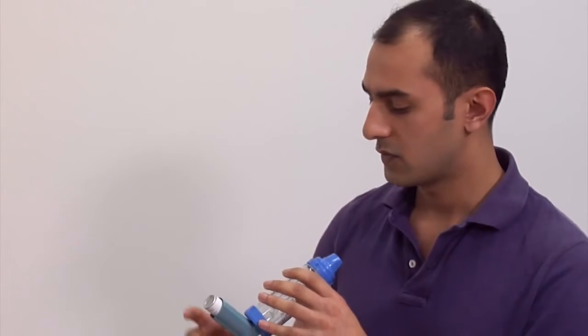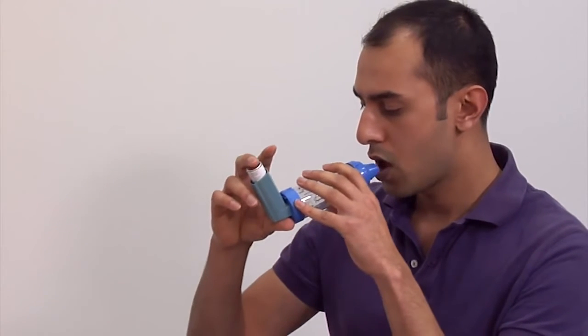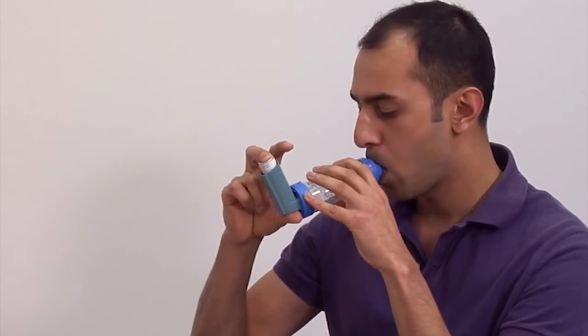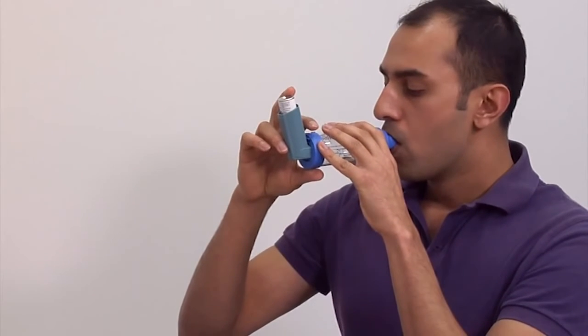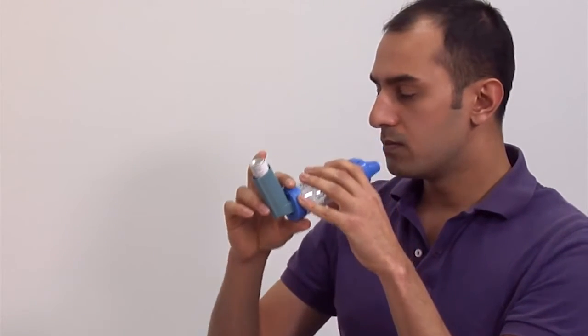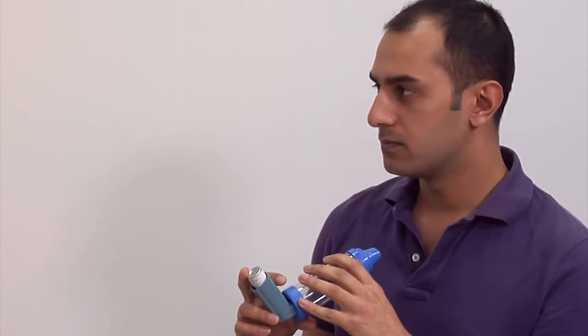Then start to take in a slow, steady breath. Release the medication and continue that breath until your lungs are completely full. Can you try that now for me? And then hold that for 10 seconds. Okay, very good. And so the good thing about this device is that it'll make a whistling sound if you're breathing in too quickly.